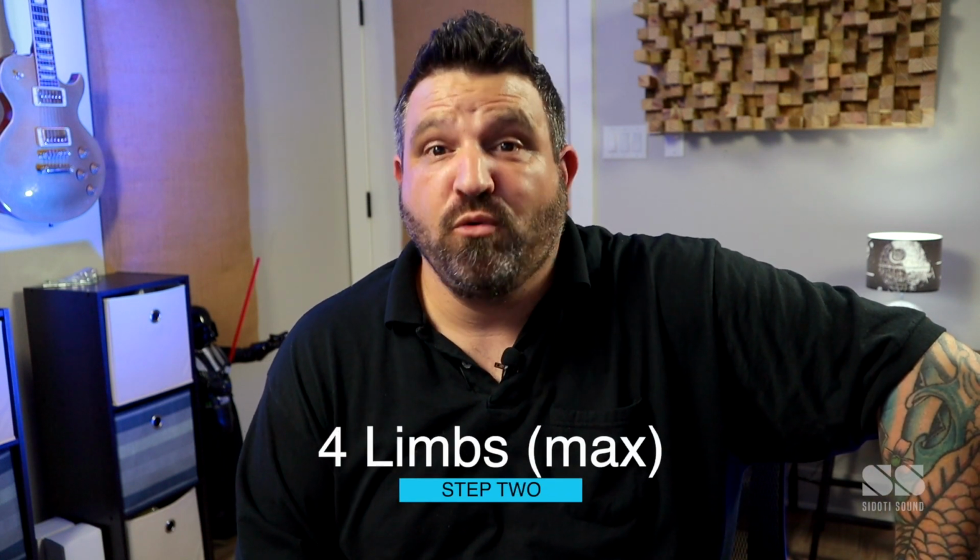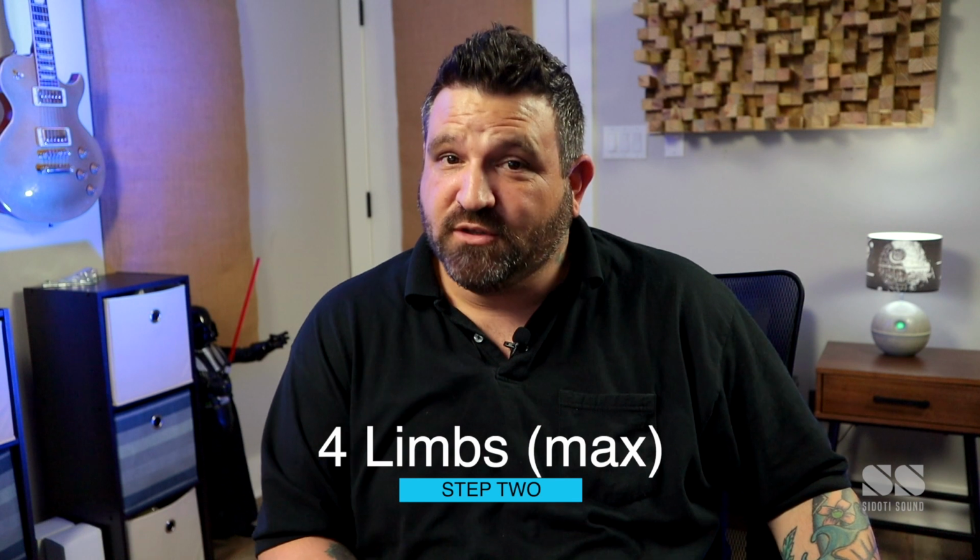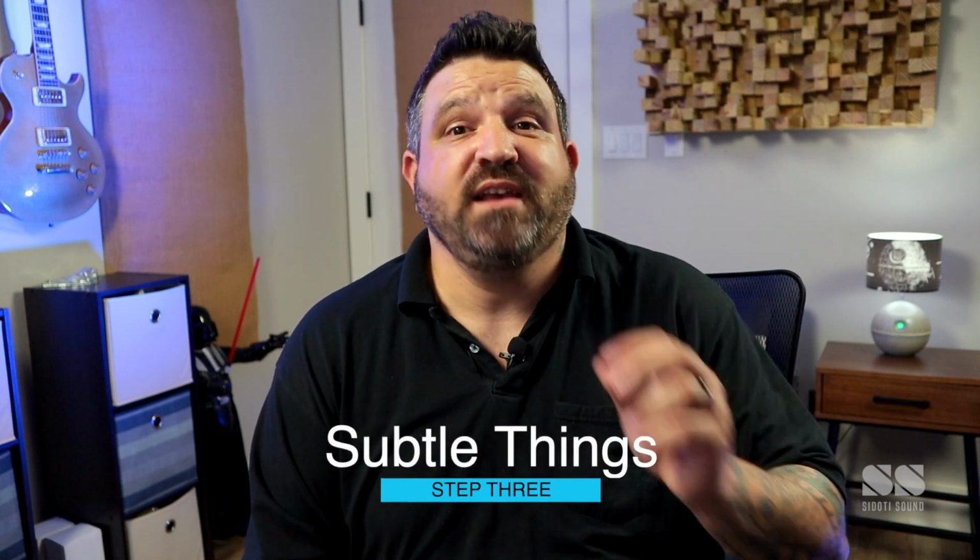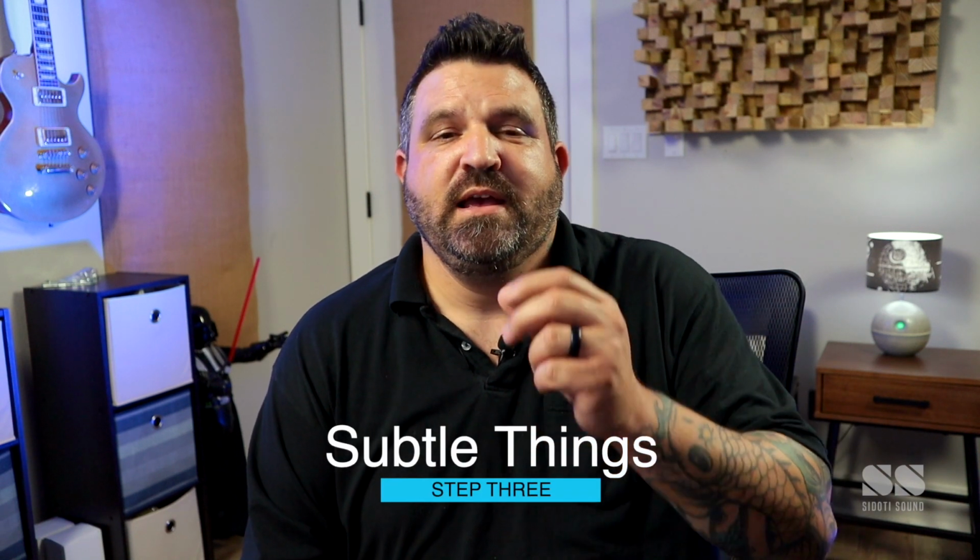Step 2 is you only have 4 limbs, so only program what is actually possible to play. Step 3 was the subtle things like ghost notes, center snare versus rim shot, and making sure that you are taking the time to nudge little things for like flam hits and getting those ghost notes and those subtle things right. So that was step number 3.